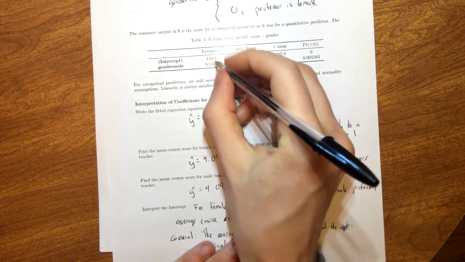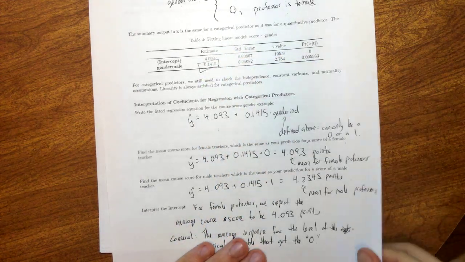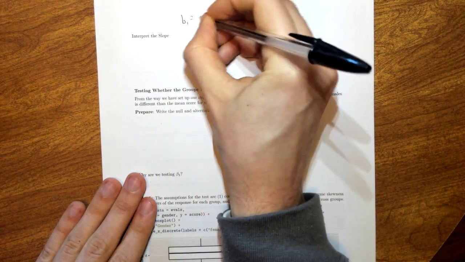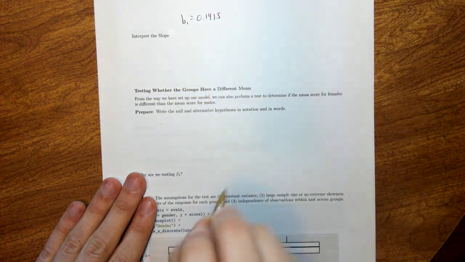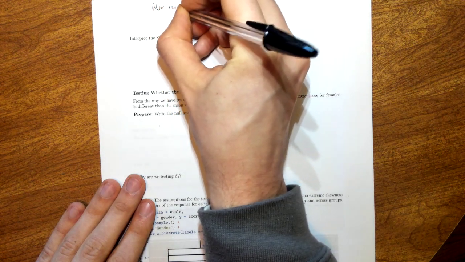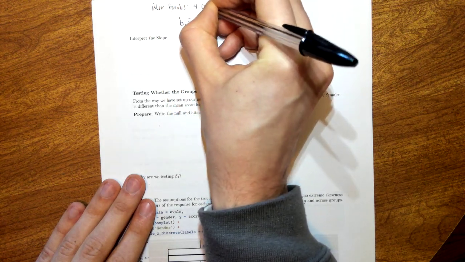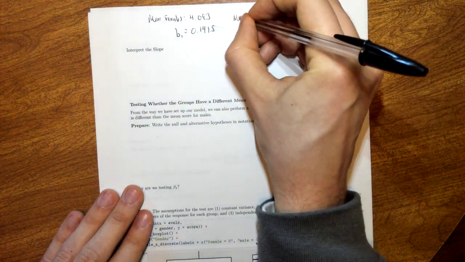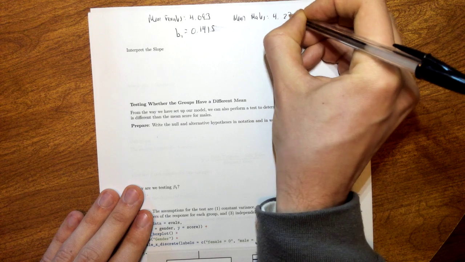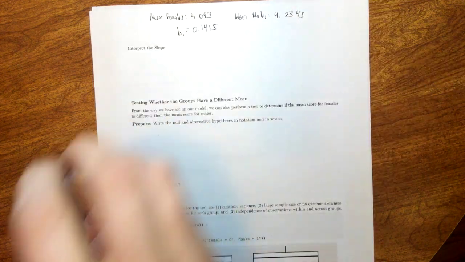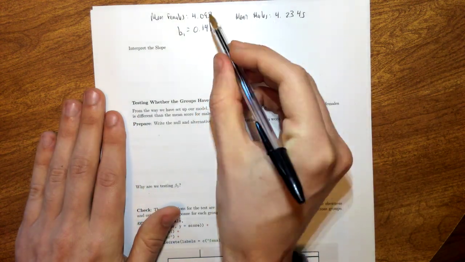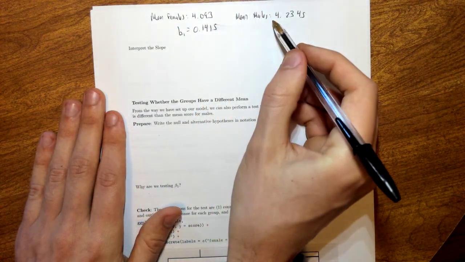All right, we could also interpret the slope, which is 0.1415. I'm just going to rewrite what the mean for females is and the mean for males. You might notice that all this slope is the difference between these two groups.